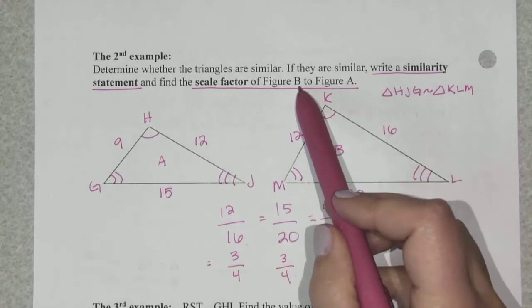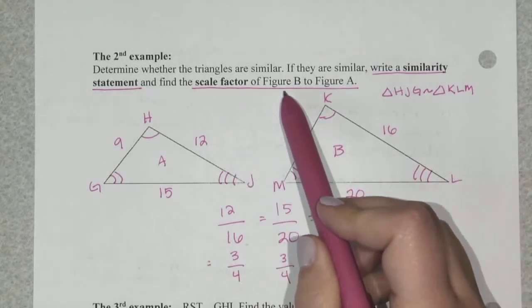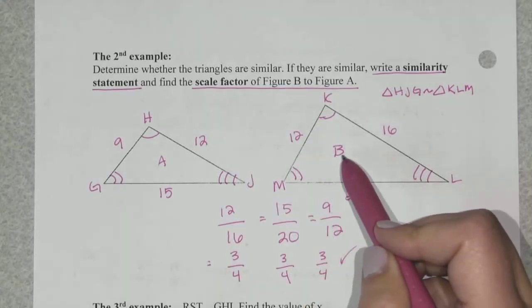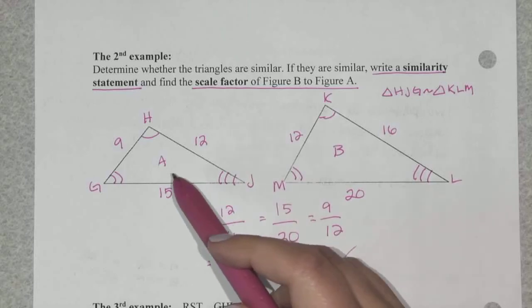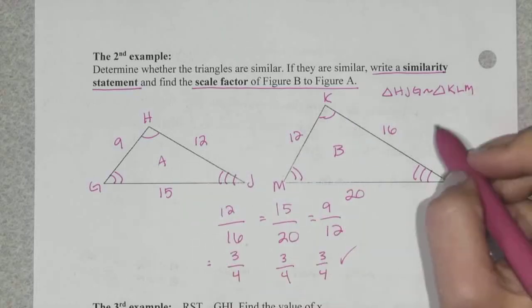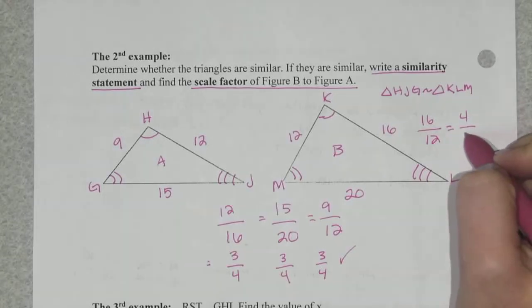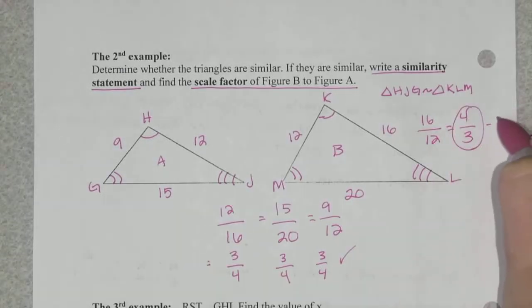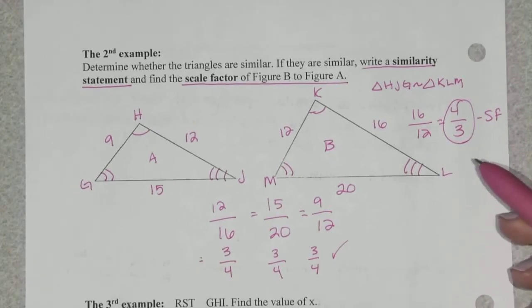Well, whichever one comes first when I'm asking for the scale factor, that number is going to go on top. So if I want the scale factor of figure B to figure A, that's going to be 16 over 12 or 4/3. That's my scale factor, okay? If you write it as a decimal, like 1.3 repeating, that's also fine, okay?